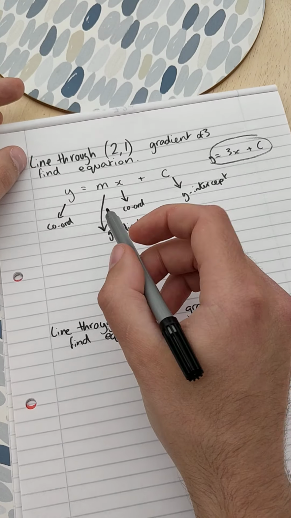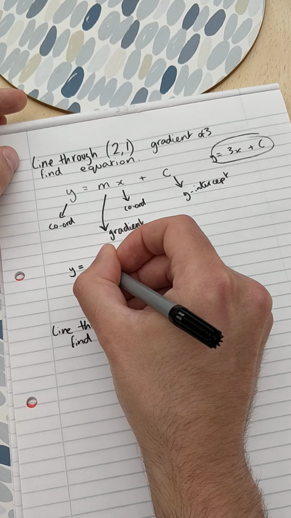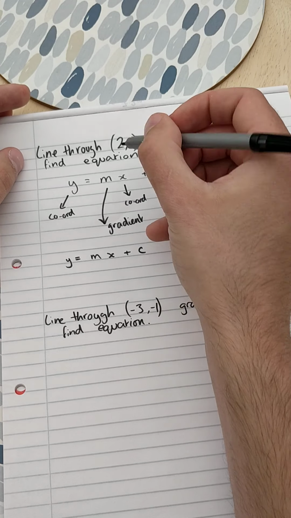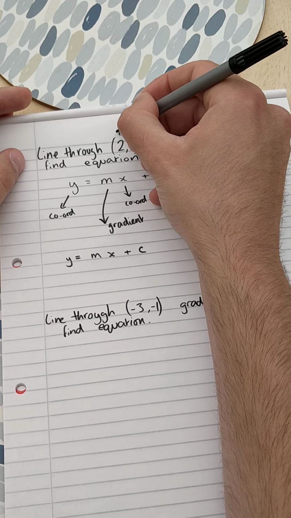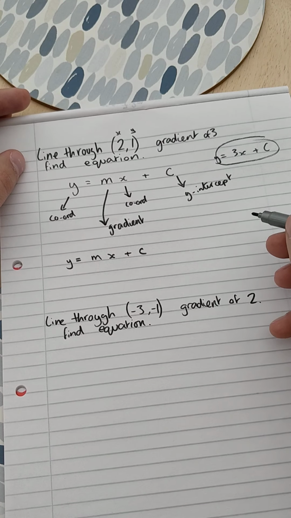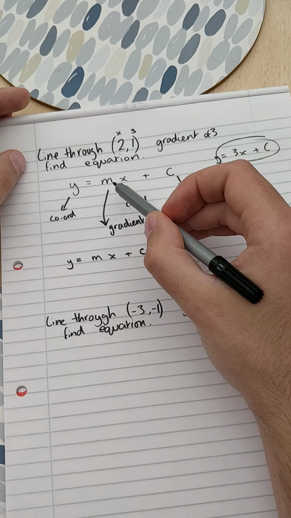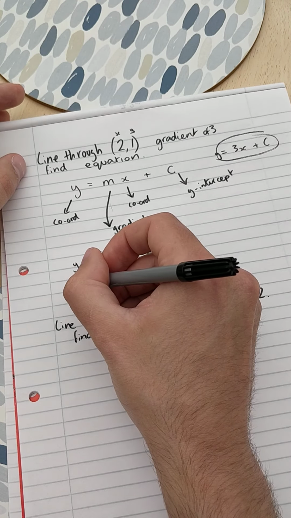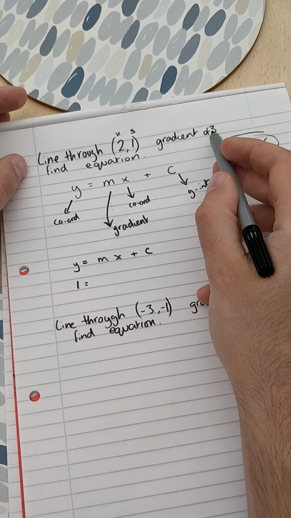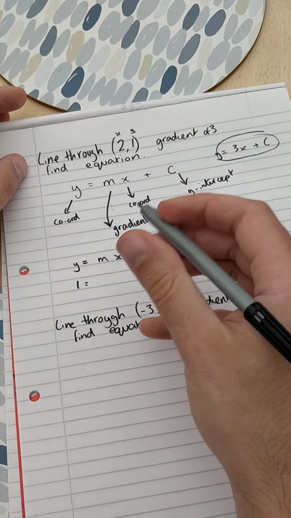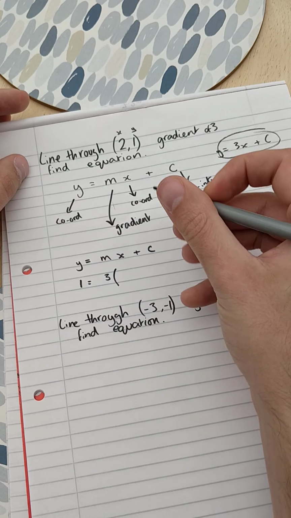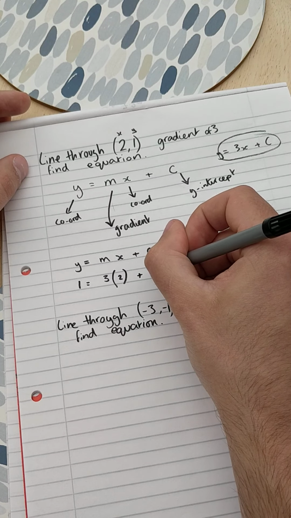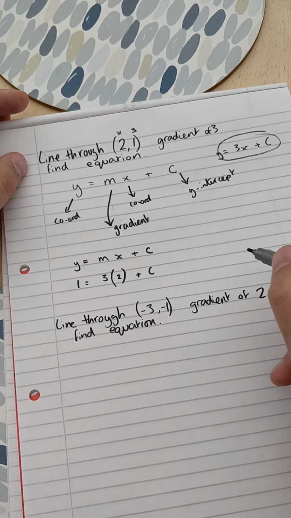So what you do is we start off with y equals mx plus c, and we need to put in what we know. I've got this coordinate up here, that's an x value, that's a y value. So I've got an x, I've got a y, and the gradient is m. So I put those values into this. So y is 1, m is my gradient of 3, times by my x value, here is 2. So that means 3 times 2 plus c. So I've got all of that, and I need to work out what c is.